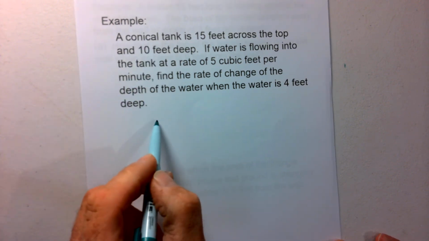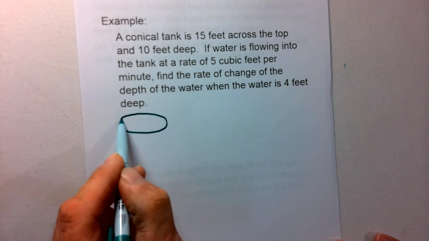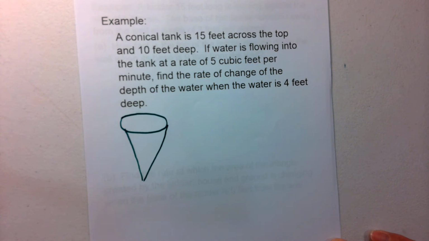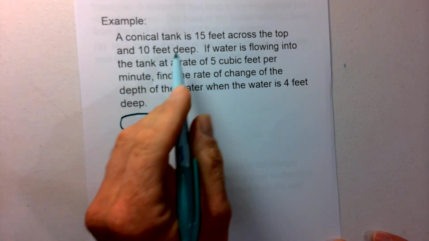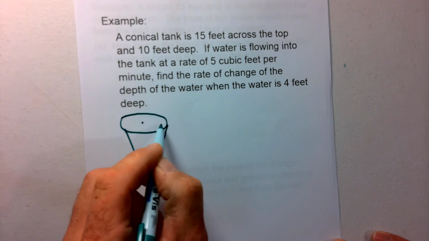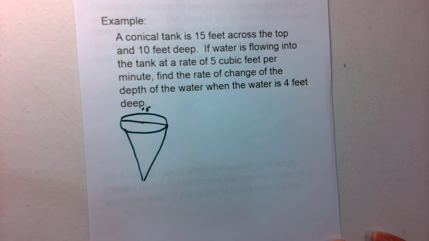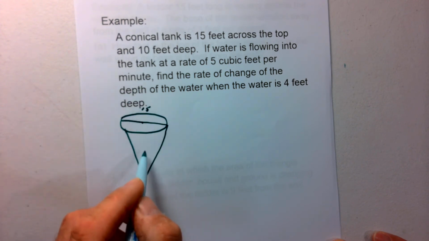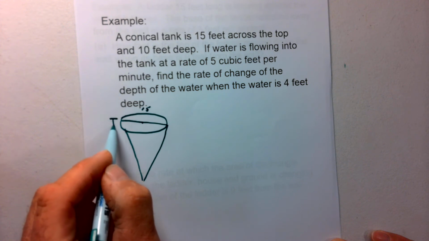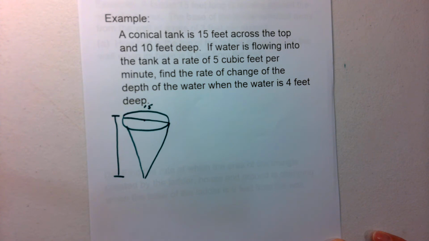So the first thing we should probably talk about is what a conical tank looks like. A conical tank is simply a cone. Something like that. In here we know that it is 15 feet across the top. So 15 feet through the center there. We know that the tank is 10 feet deep. So we're going to go 10 feet deep there.